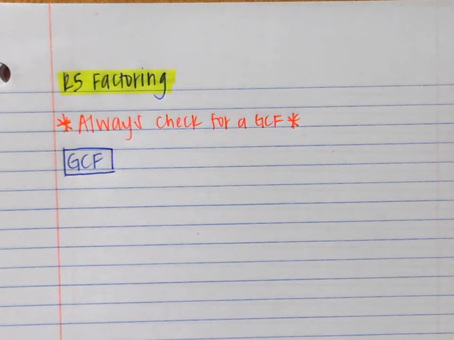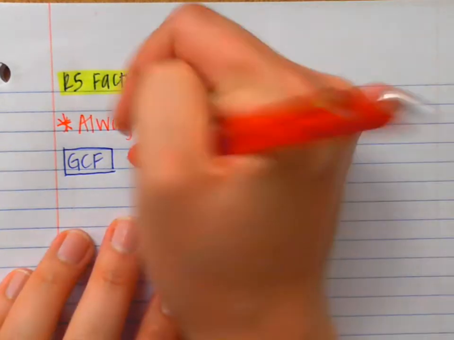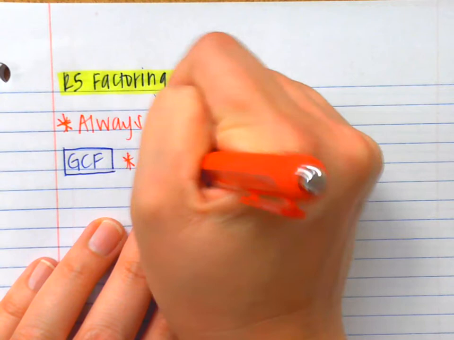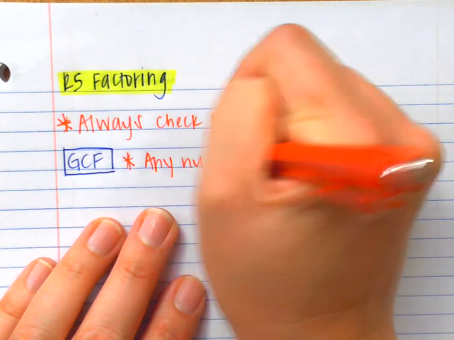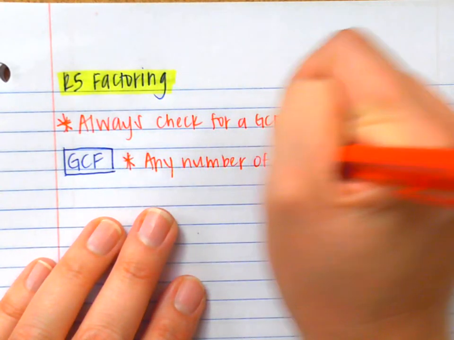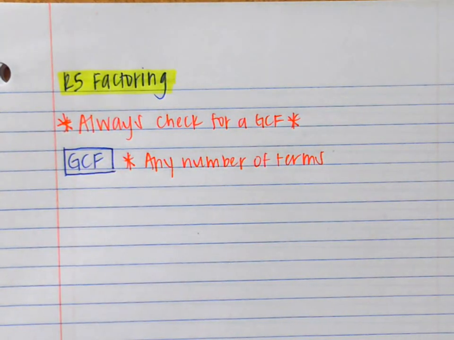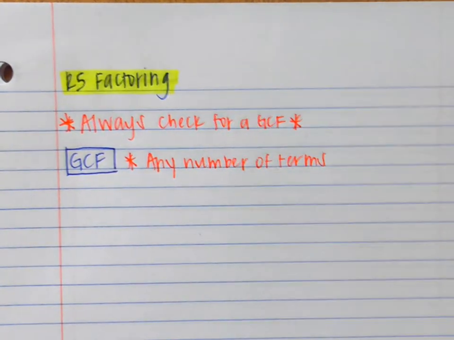So when we're factoring a GCF, like I said, that's always the first step. And really, it can be any number of terms: 2, 3, 4, unlimited. This method works with any number of terms, except I guess 1.